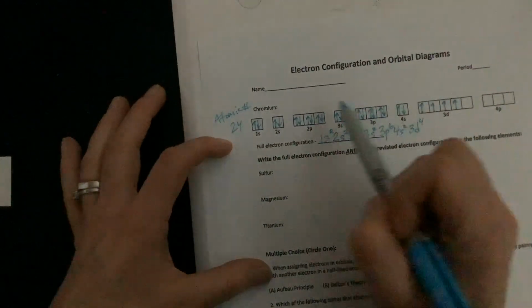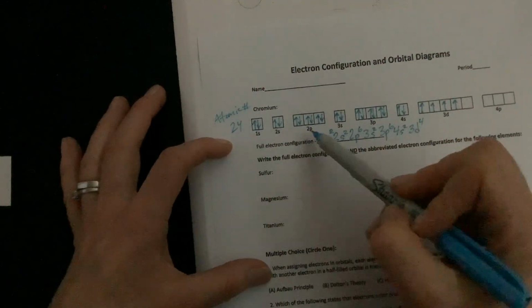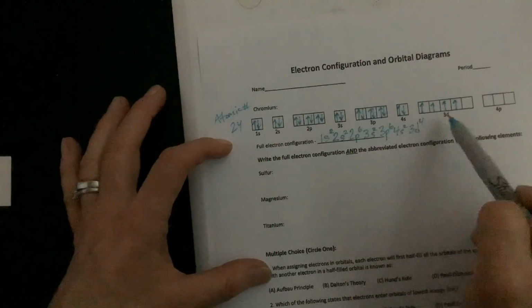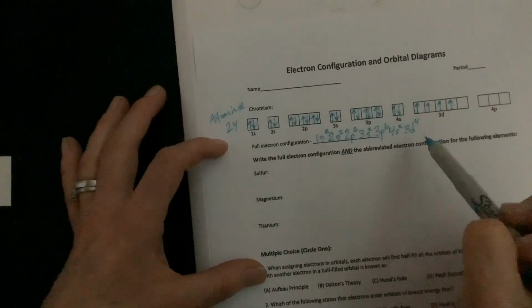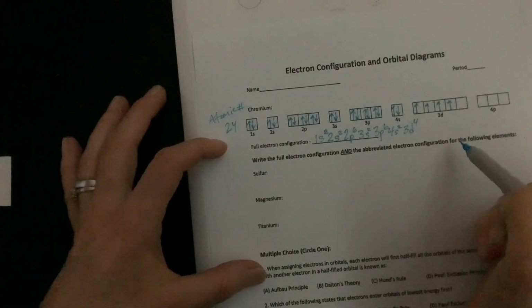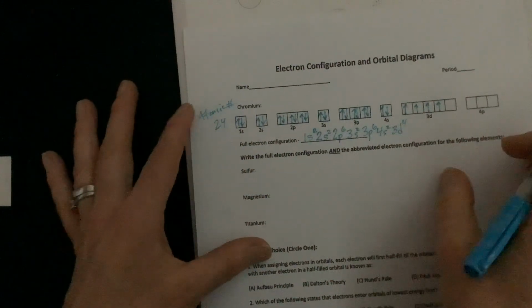So those are the training wheels, right? We have this orbital diagram, and it tells you exactly what the levels are, so it's really easy to do the electron configuration. That's what we did last class. This class, we're going to make it a little bit more difficult. We're taking away the orbital diagrams, that first training wheel, and we're going to use this.